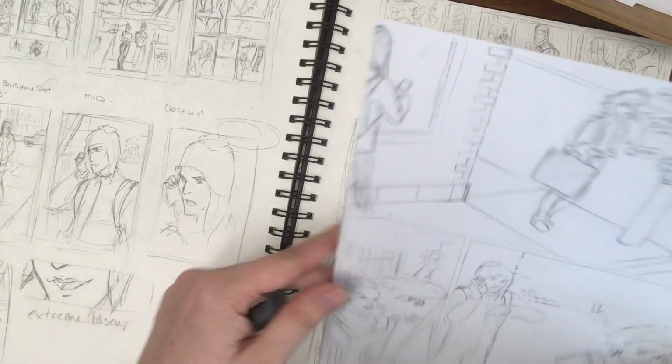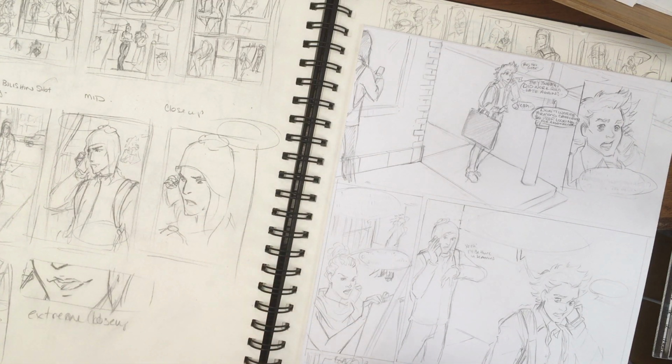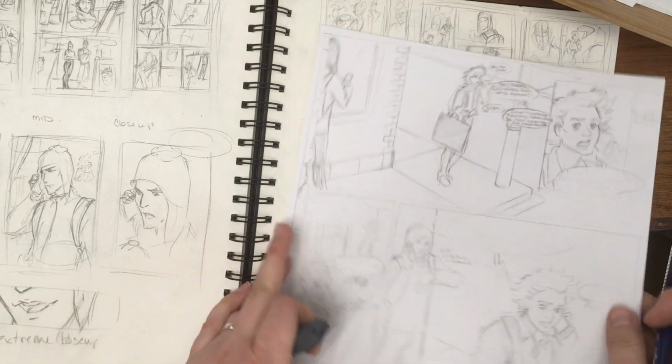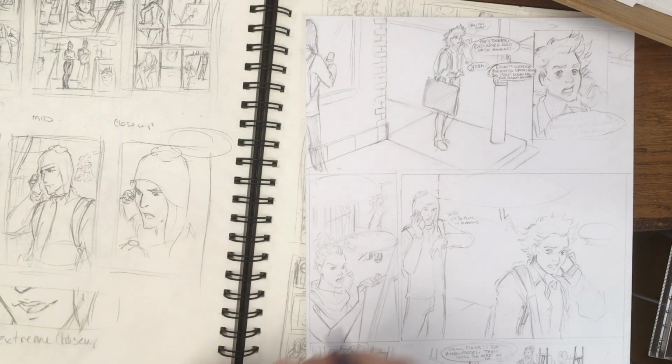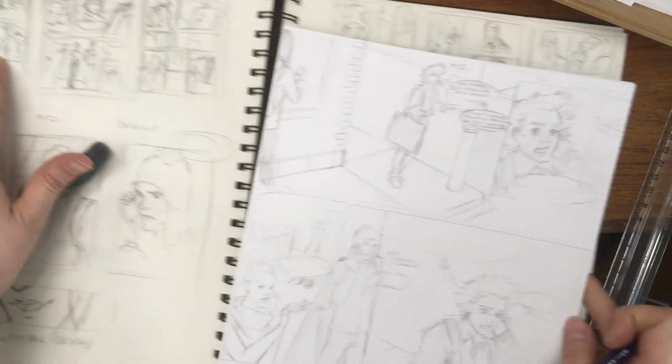It's just good to practice making sure you have one of each of these panels on your page. You can have a couple of the mid or close-ups if you want, or maybe a couple of establishing shots depending on if you're changing location, but always try to hit at least those three in your panels. And then I took the first page and blew it up.